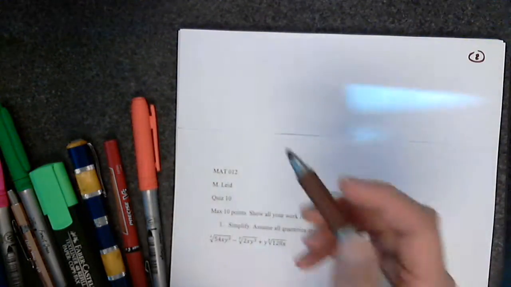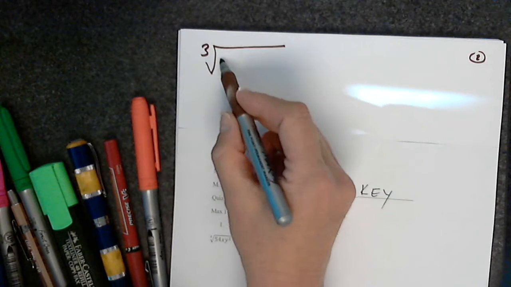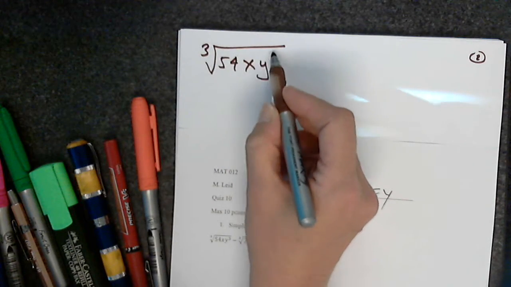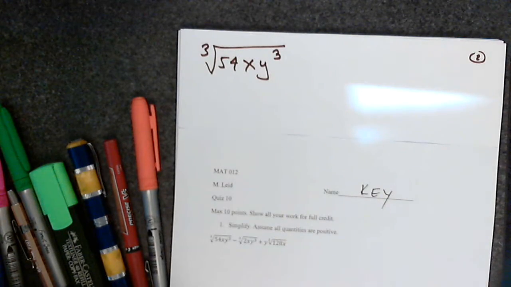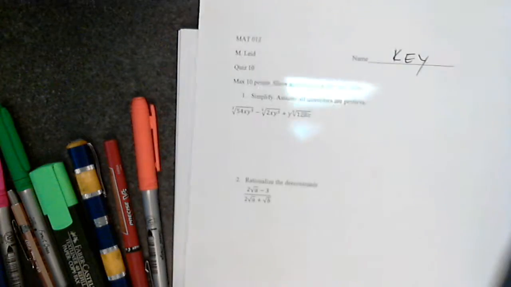Let's start with the very first radical, which is the cube root of 54xy to the third. Whose number was this? Oh, this is quiz 10. Okay.